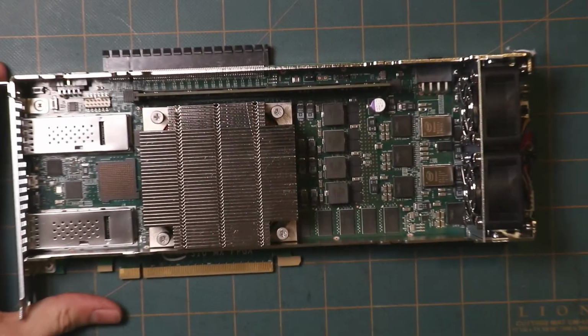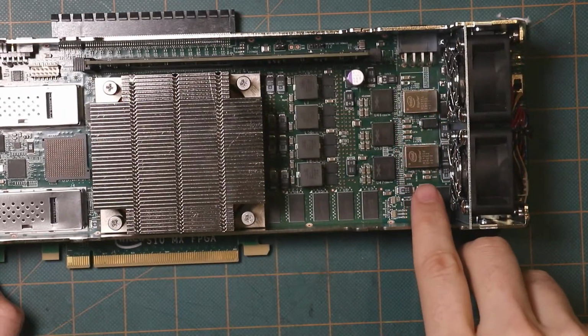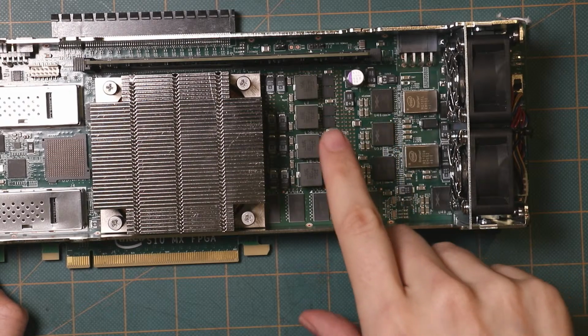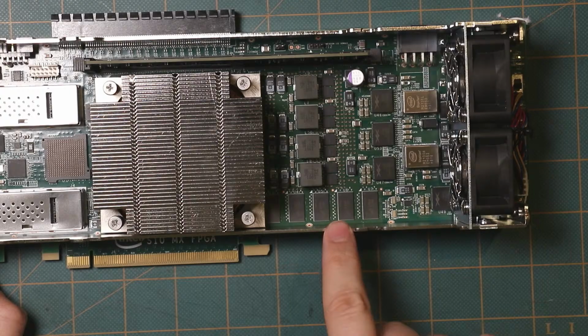All right, let's see what we got inside. Obviously, we got the fans here. All this is power, power, power. And then we have 1 bank of DRAM.